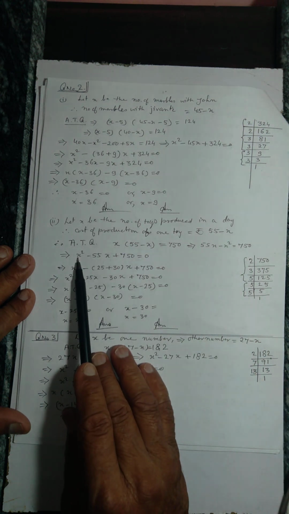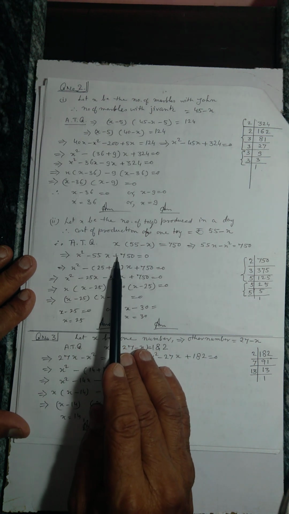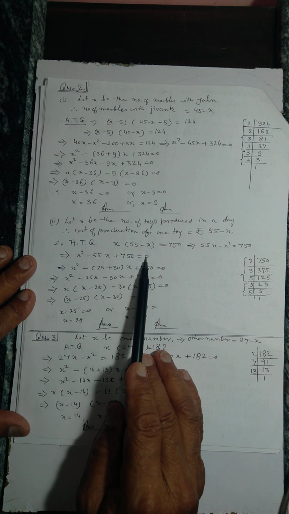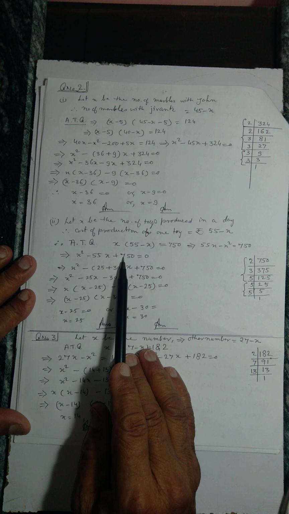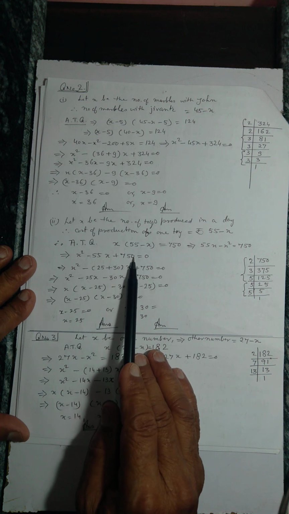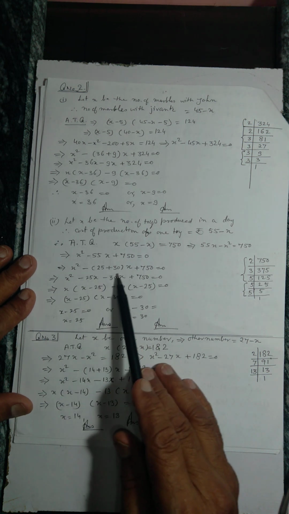You solve it in such a way so that you can get the quadratic equation, that is x square minus 55x plus 750 equal to 0. Now we have to split this 55 in such a way that the product should be equal to 750, and on addition or subtraction you should get 55.